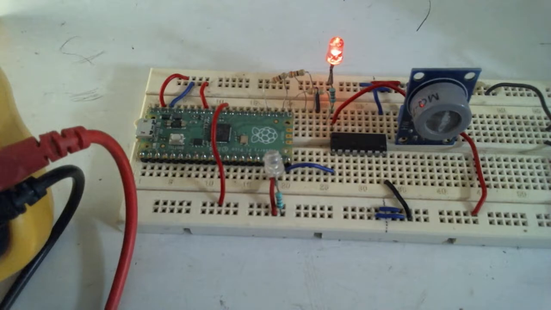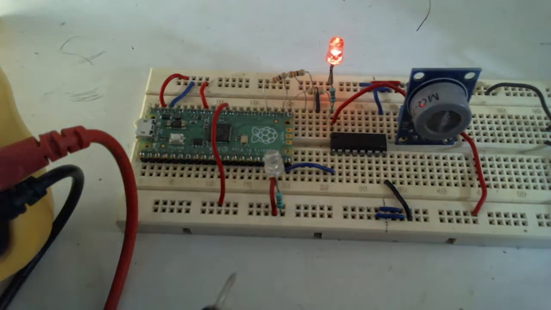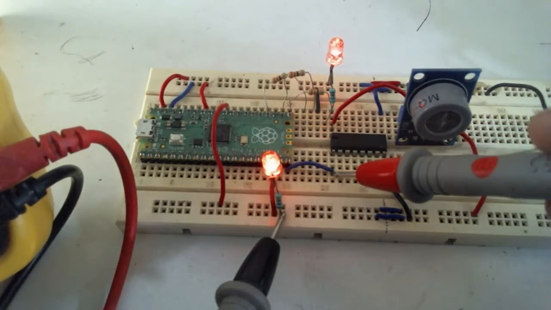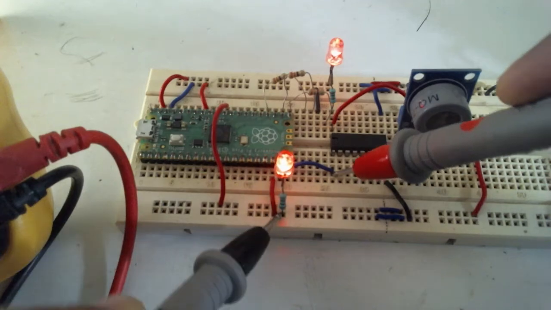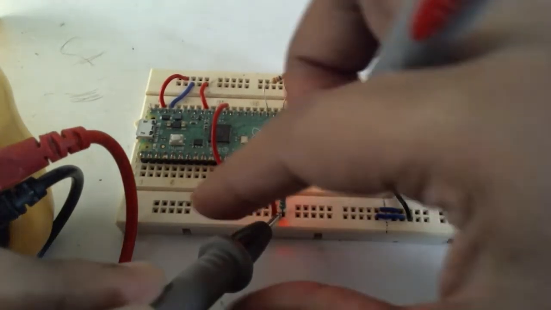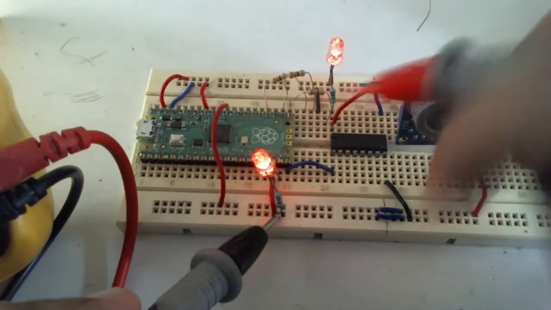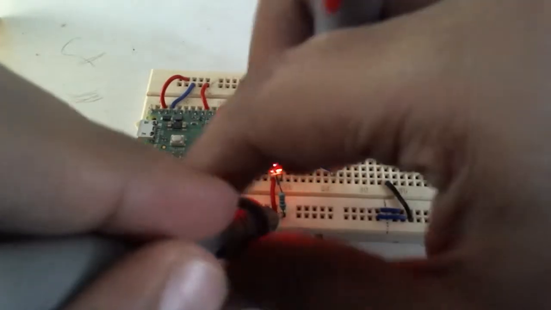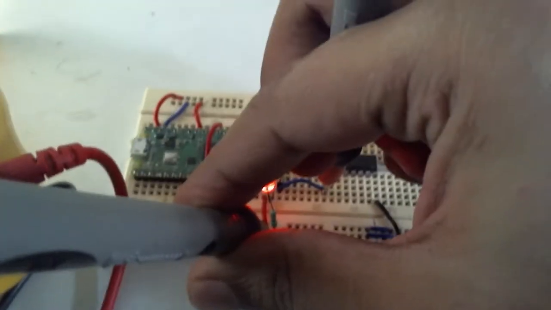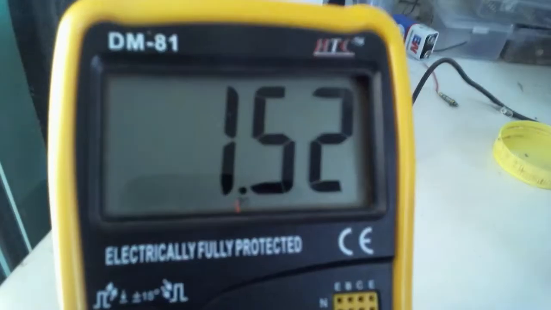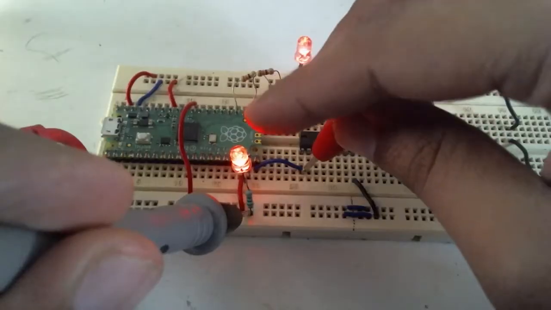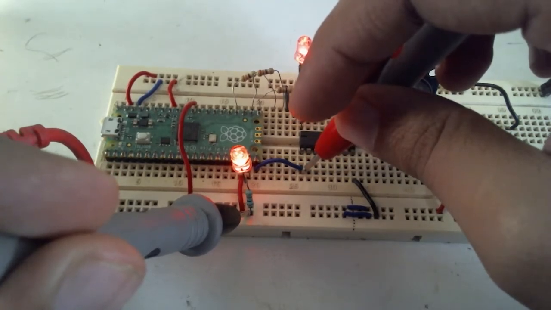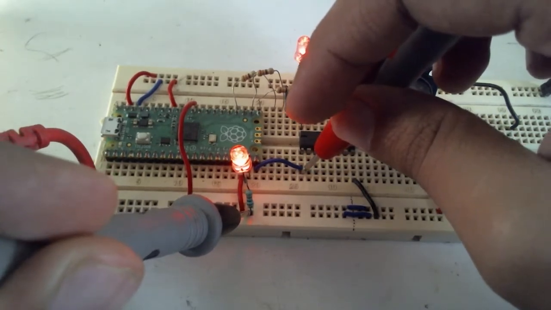So I've programmed the RPI Pico to generate the signal necessary for this MQ7, which was 1.4 volts for 90 seconds, 1.5 volts for 90 seconds, and right now this GPIO 15 is generating a PWM signal which is giving us 1.5 volts at the output. I will hold this probe here and I will show you that it's 1.5. After 90 seconds, this LED will turn off and the voltage will be 5 volts.